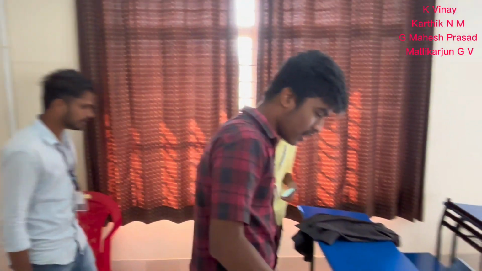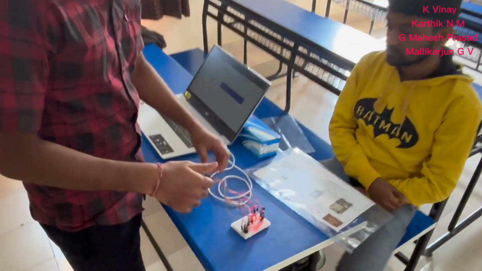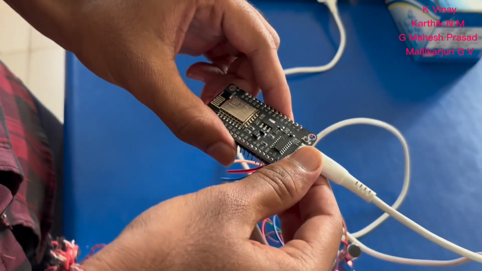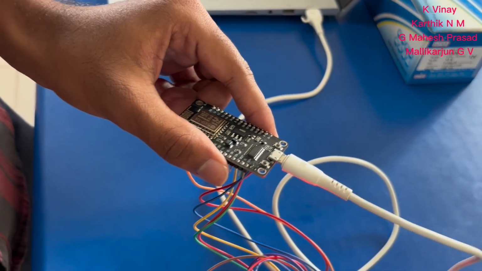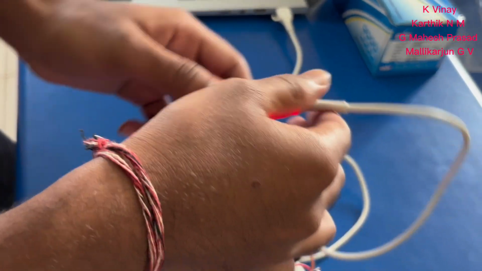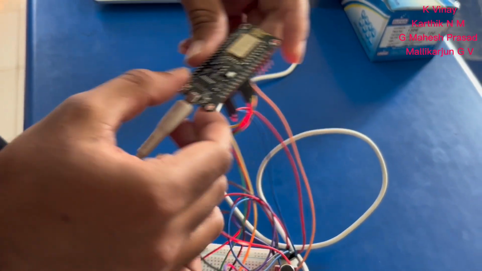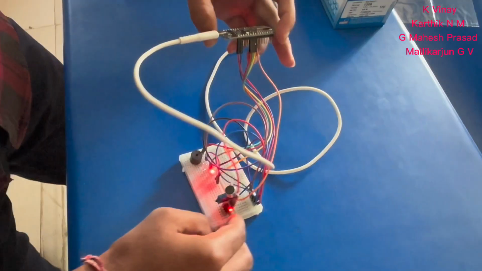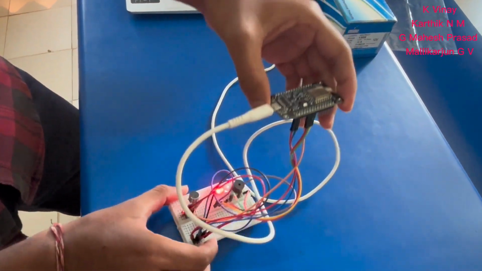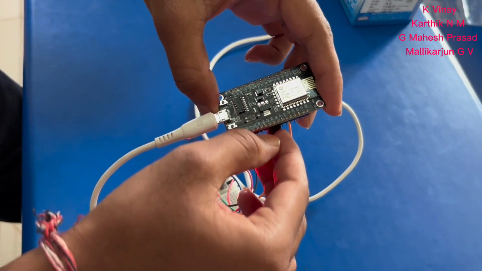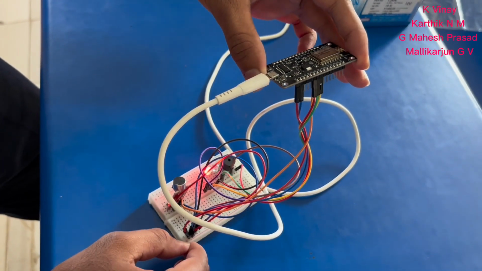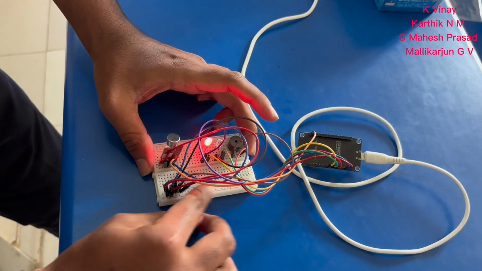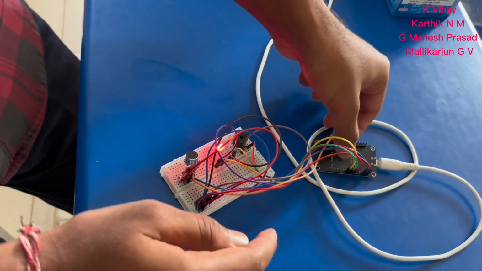Let's see the hardware of my project. This is the ESP8266. It is used for collecting the data and connecting the sensor. Ground is connected to minus on this breadboard, and 3 volt is connected to positive. This whole row is negative and this whole row is positive.